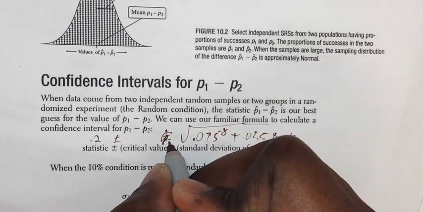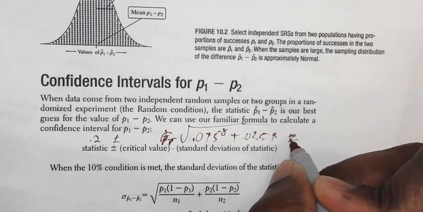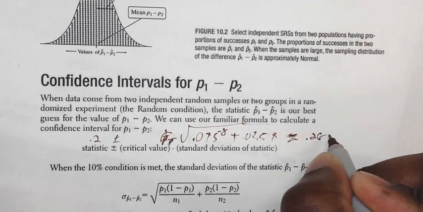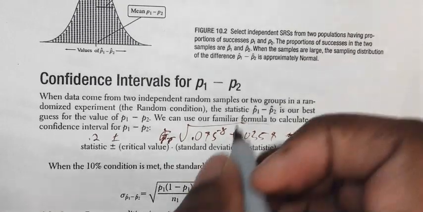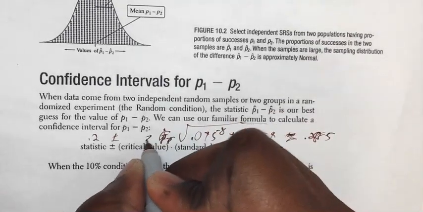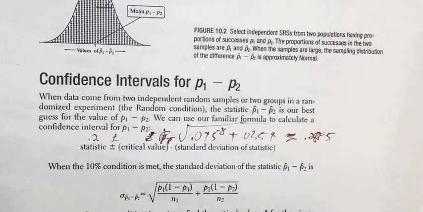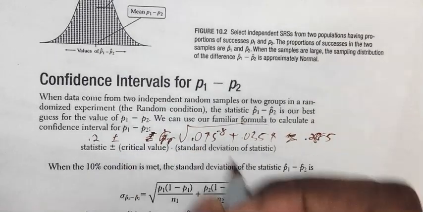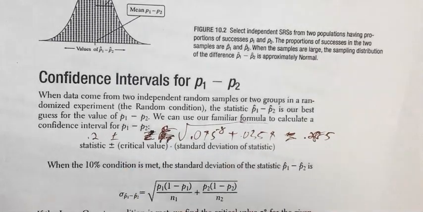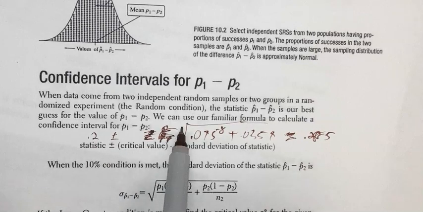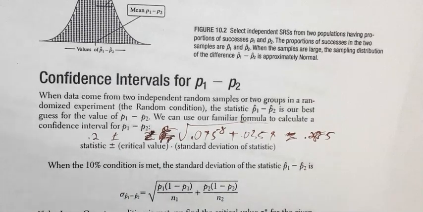So that's the standard deviation for p hat 1 take away p hat 2, which should be about 0.285. And again, that standard error goes in front, so we have to know our confidence level to know our standard error for that value. So again, that's what it is. Hope you can read that. That says our point estimate, our statistic, plus or minus the critical value times the standard deviation of those two combined.